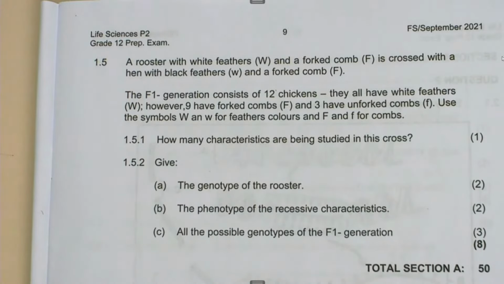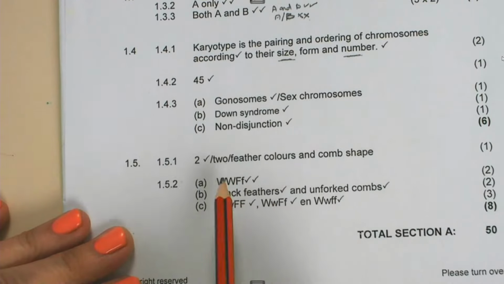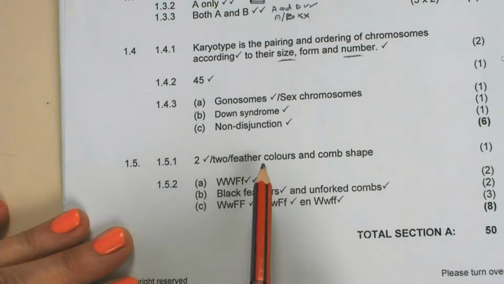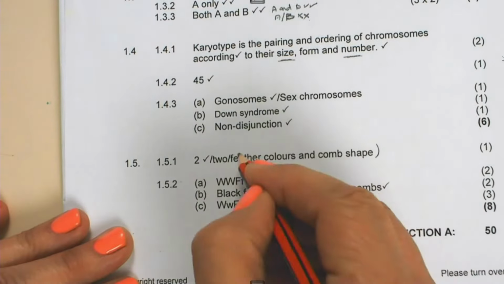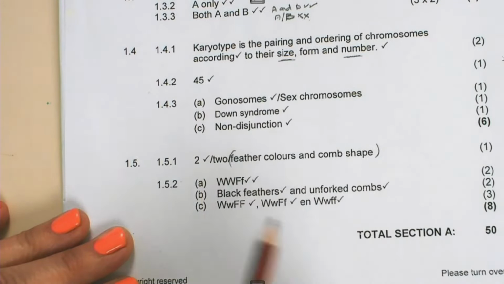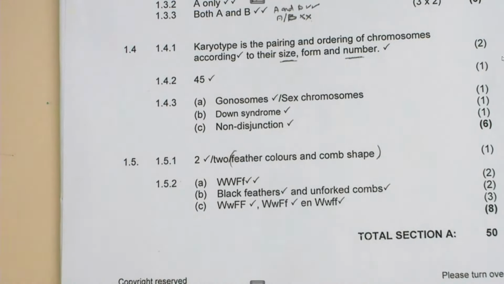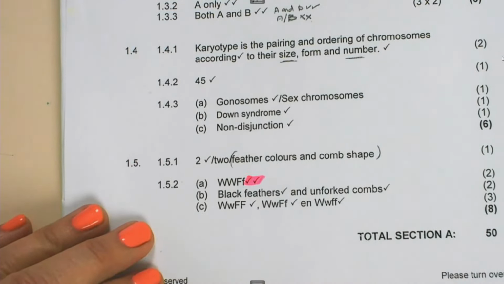As it states in the memo, we look for the characteristics. They can write down the characteristics, feather color and comb shape, but remember it's only one mark, so either 2 or 2. Then the rooster genotype is 2 marks or nothing.